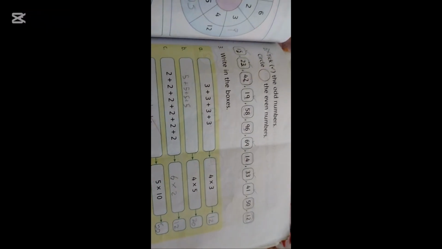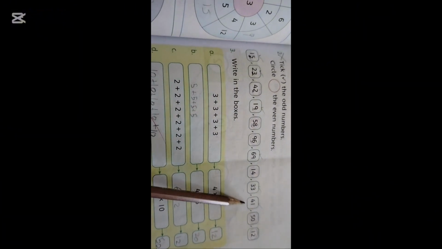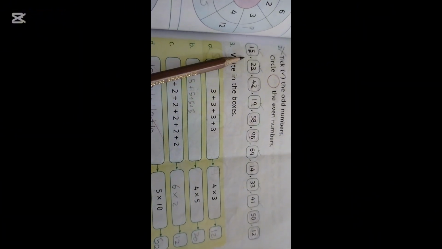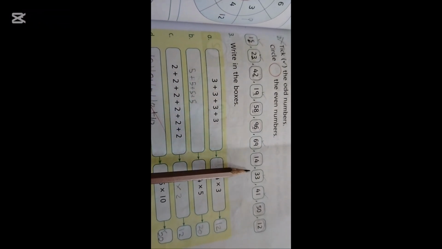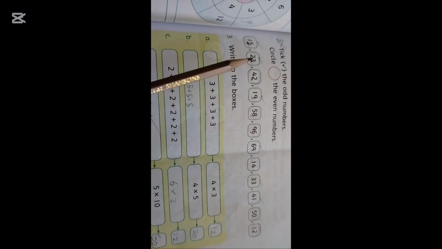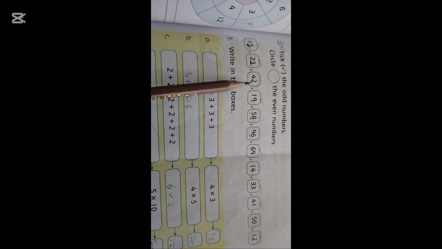On the next page we see that we circle the even numbers and tick the odd numbers. So in this we see that the odd numbers are 15, 23, 19, 69, 33, 41 and the leftover numbers, the even numbers, are 42, 58, 96, 14, 50 and 12.